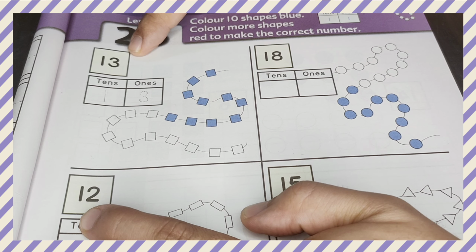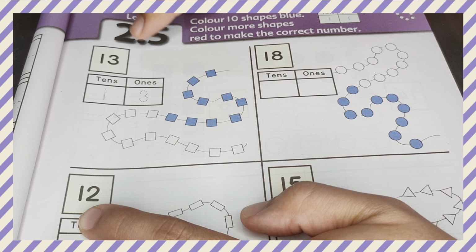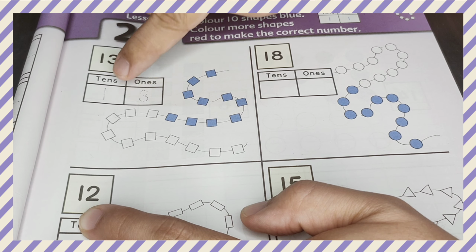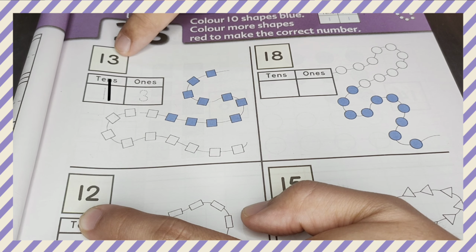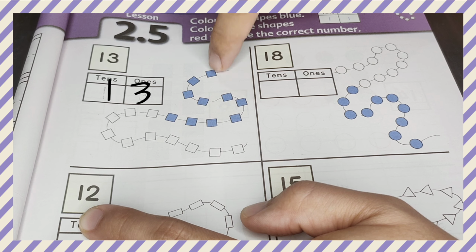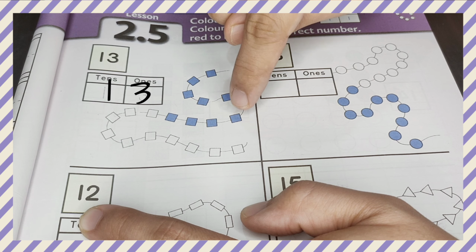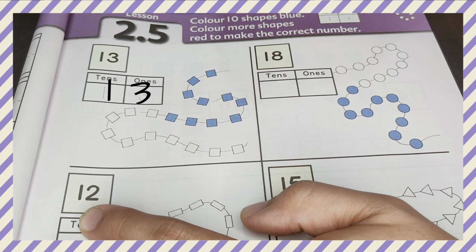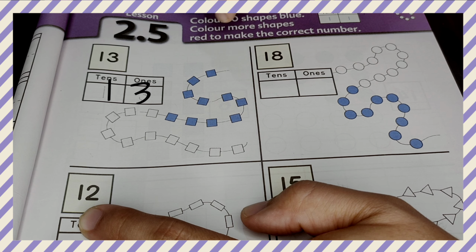This is the number 13. 13 has 1 10 and 3 ones. We have here 1, 2, 3, 4, 5, 6, 7, 8, 9, 10. We have here blue 10 squares.